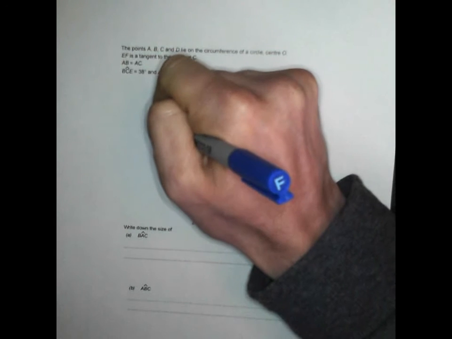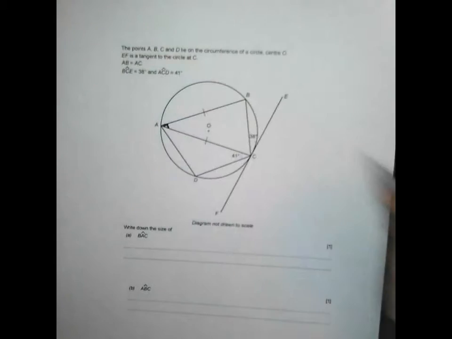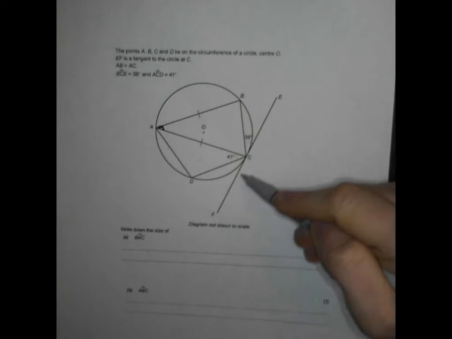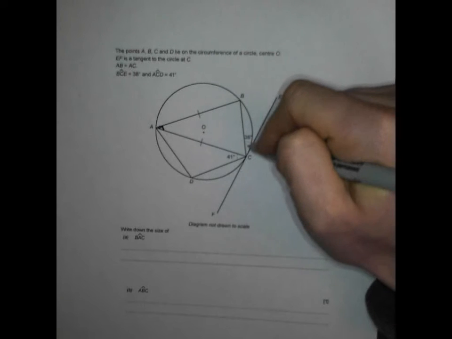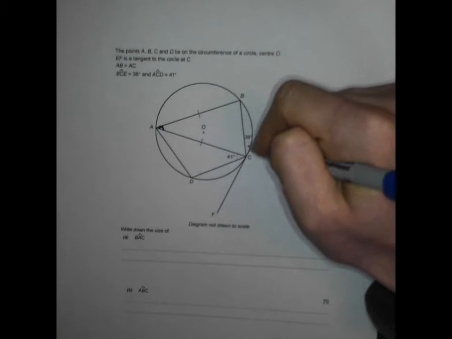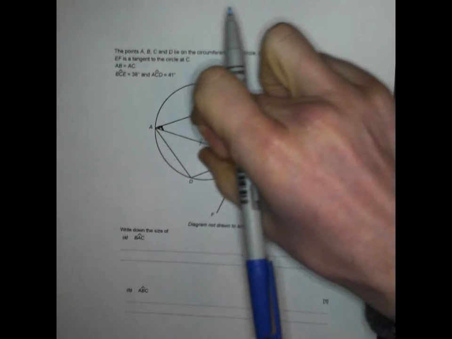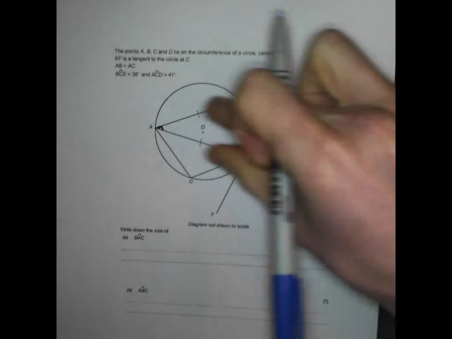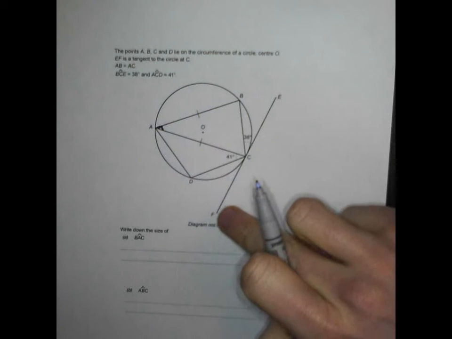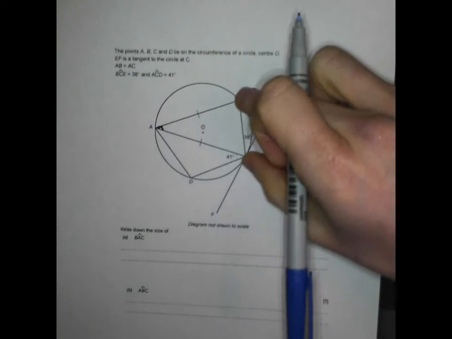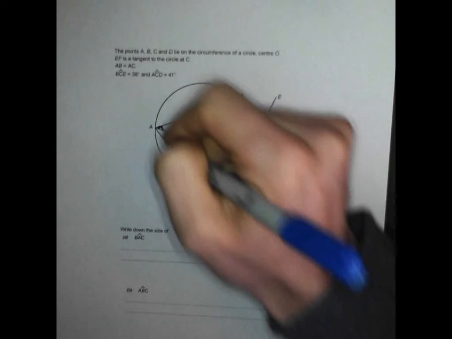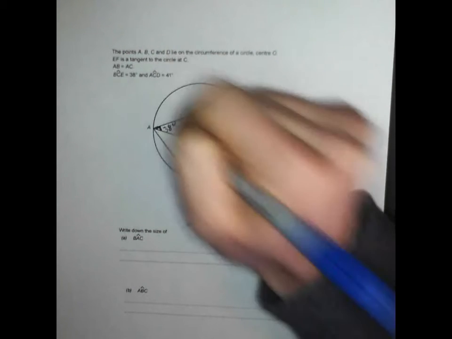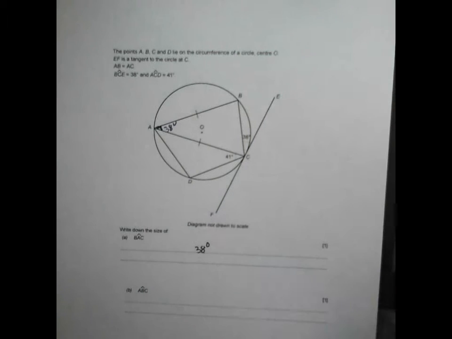Now, I always like to label what I'm trying to work out, so it's that angle there. Now, what do I know about that angle there? Well, this is the trickiest of the circle theorems. You've got a tangent there, FCE, and a tangent is meeting a chord BC. Now, the angle made by that tangent and that chord, that 38 degrees, is exactly the same as the angle made in the alternate segment at the top of that chord. I describe this to my students as that chord is making a triangle, and it's the angle at the top of that triangle which is equal to the angle between the tangent and the chord. So that angle there must be 38 degrees, the same as that 38 degrees. So 38 for the first bit.